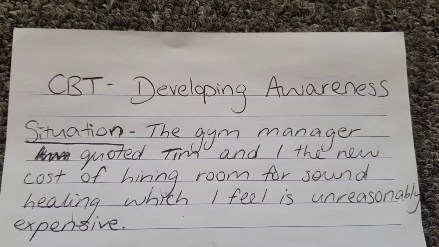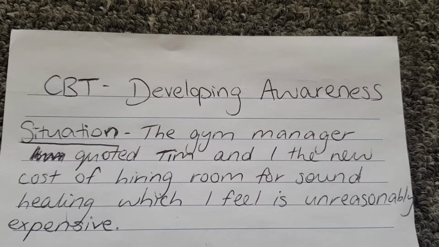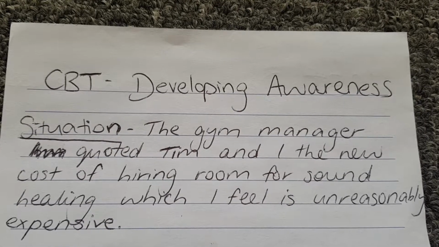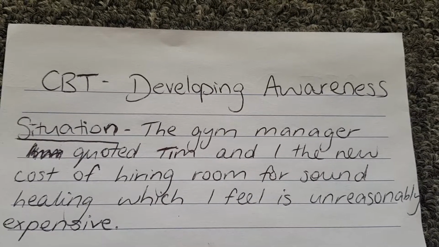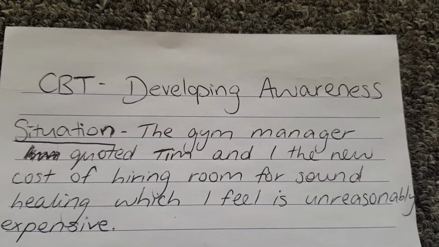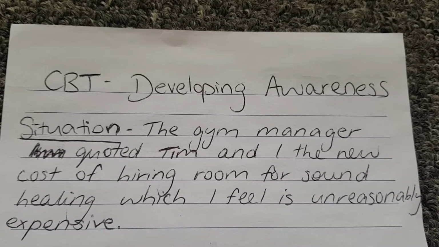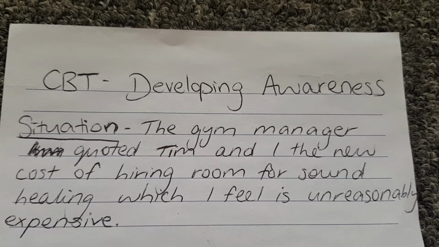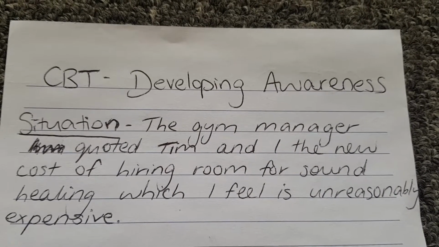And then with the situation, you want to explain who was involved, what happened, where did it happen. So this for me was sent via an email, but there was also a discussion face-to-face prior to this. But this specific situation was via email. So you really want to flesh out as much information as you can and write it all down. Try in the situation part not to get caught up in the emotion. This is more just the facts of it. So if anybody else was to witness as an outsider what happened, then they would report exactly the same thing.